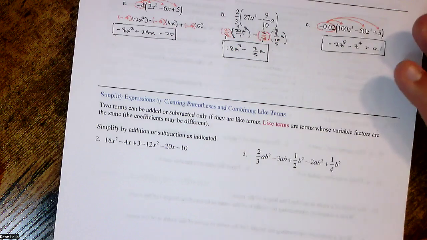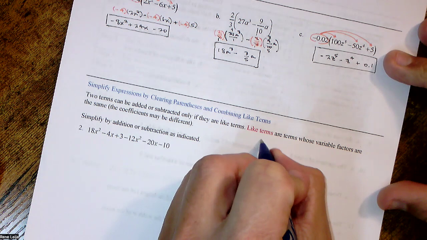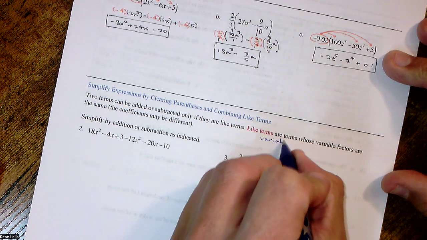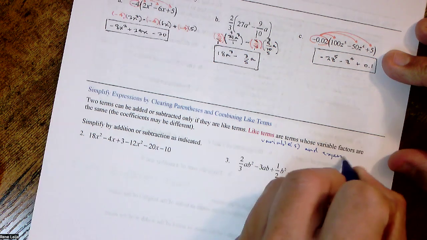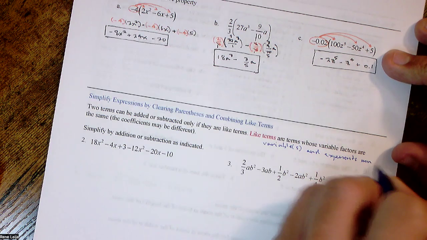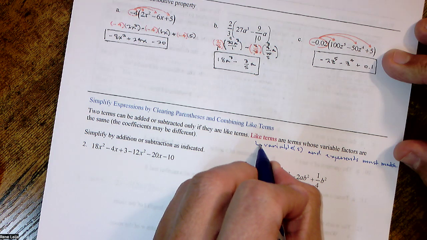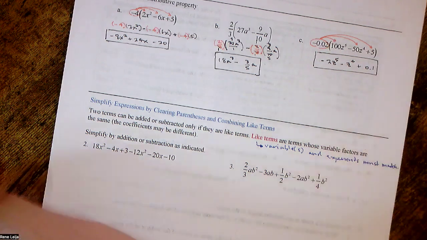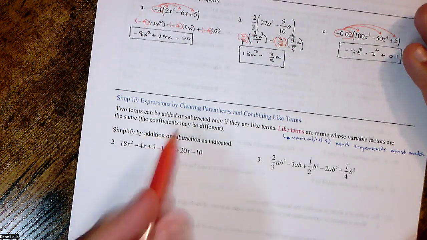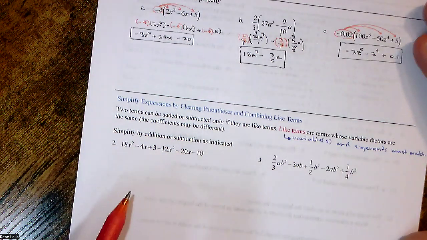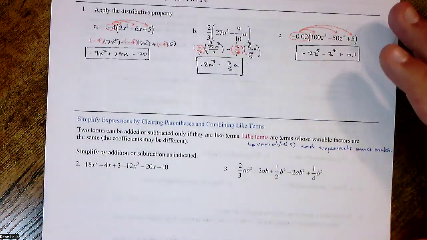In other words, this means that in order to have like terms, the variable or variables and the exponents must match. Okay. So when we look at number 2, the other thing before we start doing this, whenever we are simplifying expressions and combining our like terms, we want to always make sure that we write our answer in what's called descending order. Okay, descending order.